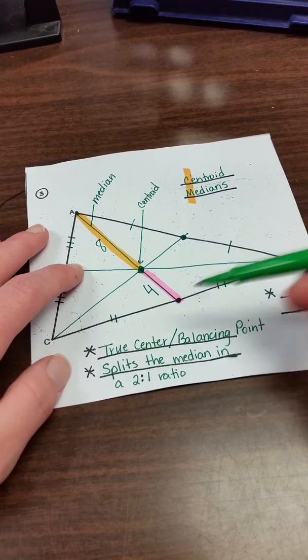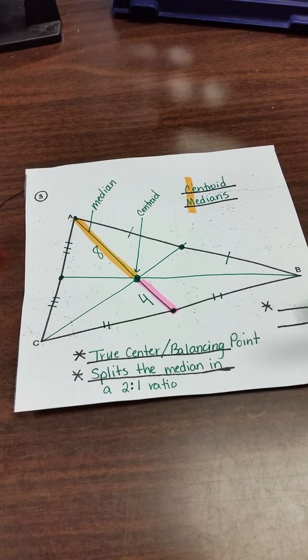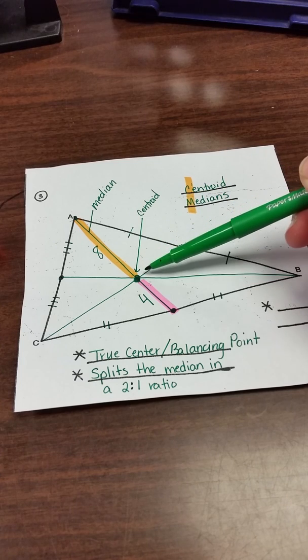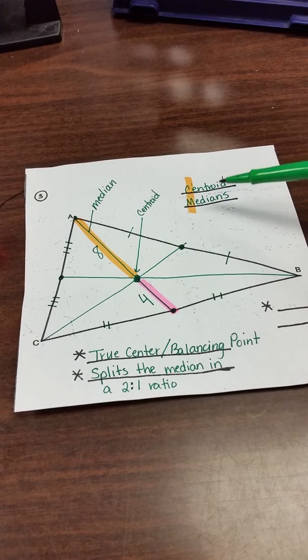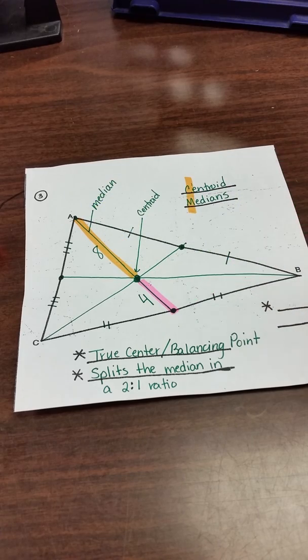Okay, and so we'll deal with some equations and some problems later on where you'll work more with that 2-to-1 ratio. But for right now, I just want you to know that the centroid is the point of concurrency created by the medians. And a median connects the vertex to the midpoint.